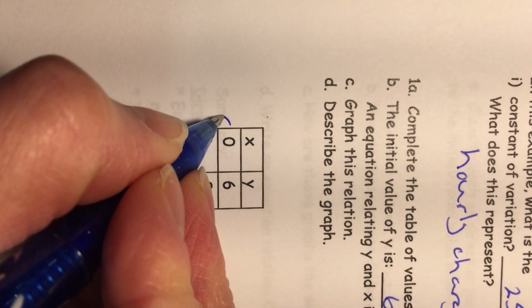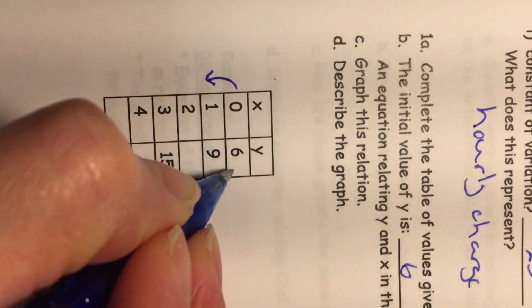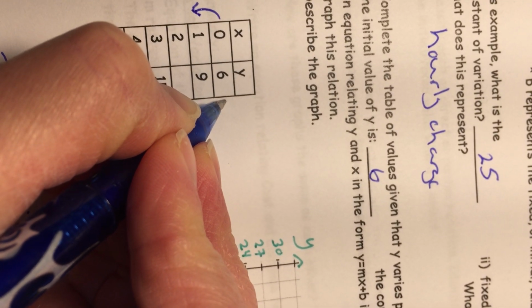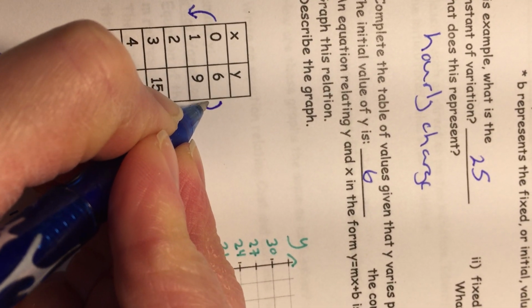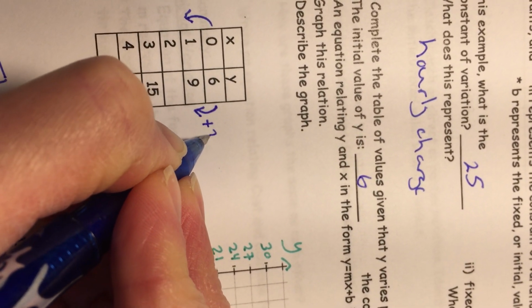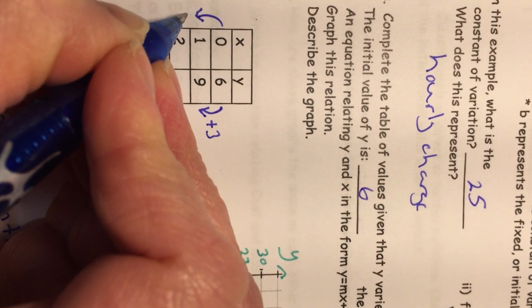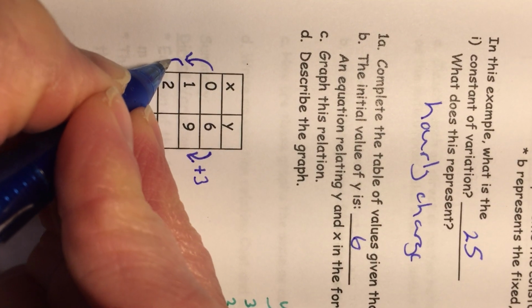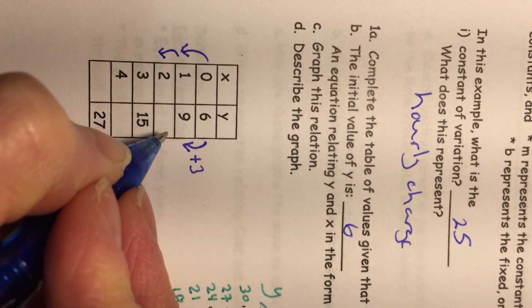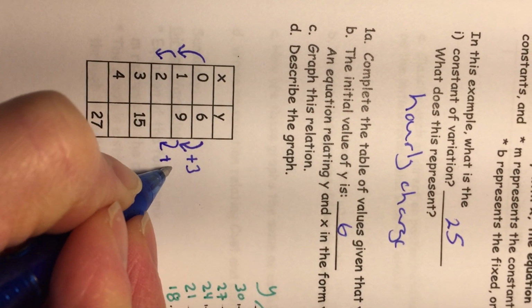When I increase by 1 here, this goes up by 3. That's going to have to continue. It can't change. If that goes up by 1 again, this will have to go up by 3 again.